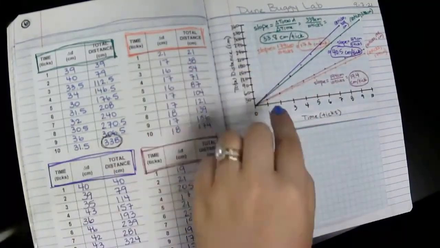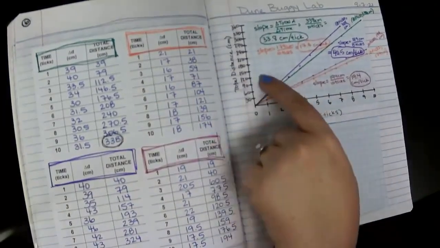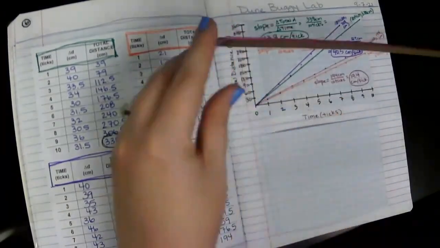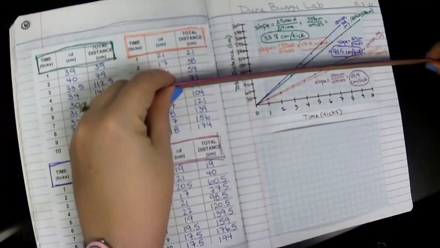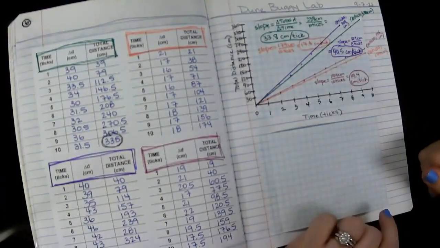So what do you think it would mean if we had a zero slope? Zero slope would be straight across the graph, just like this. What would that mean about our dune buggy's motion? Think on that.